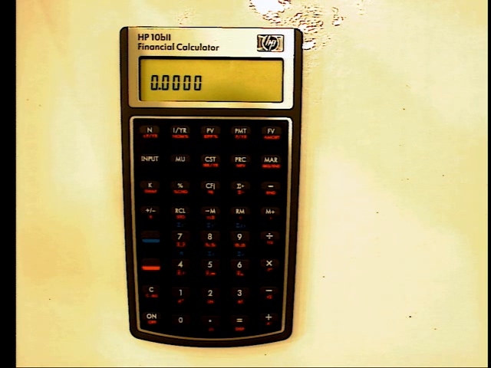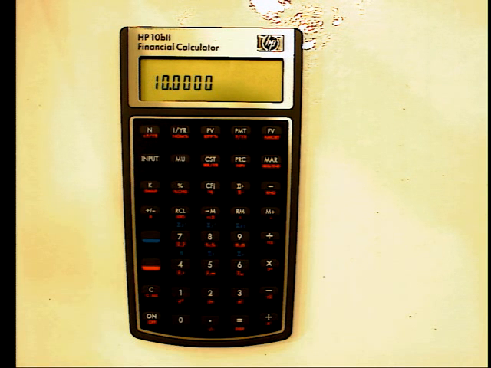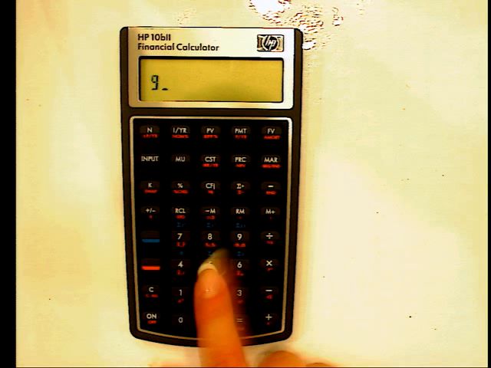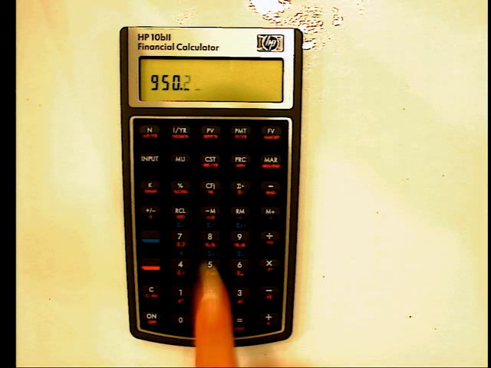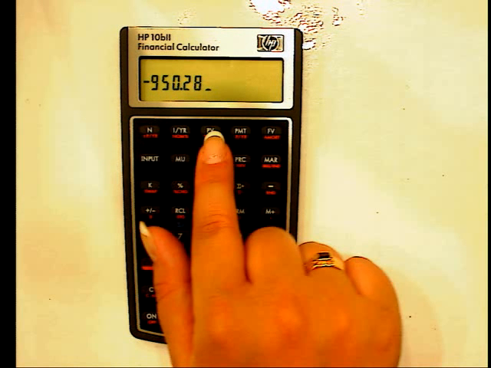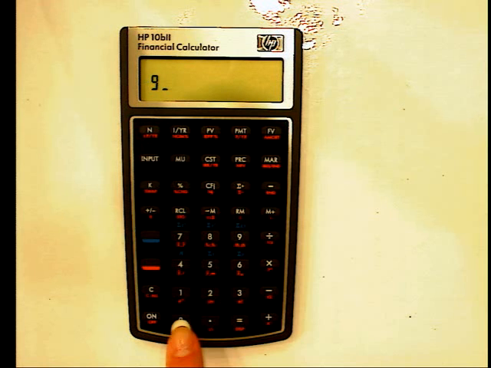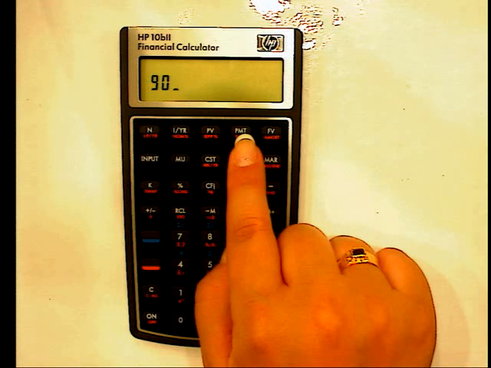So now I've got 10 years as the life of my bond. I've got a price of $950.28, and I have to pay $950.28, so make sure that is negative. Okay, I'm paying this money to buy the bond, it is my present value. I'm going to get $90 every year as my payment, right? 9% coupon.